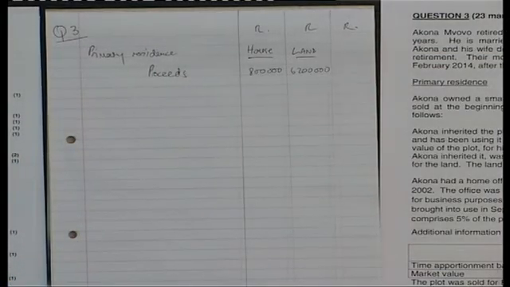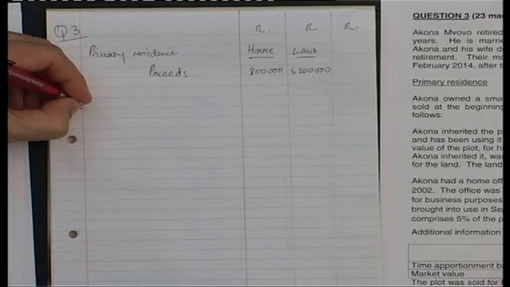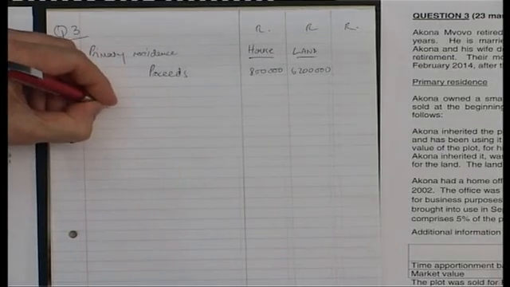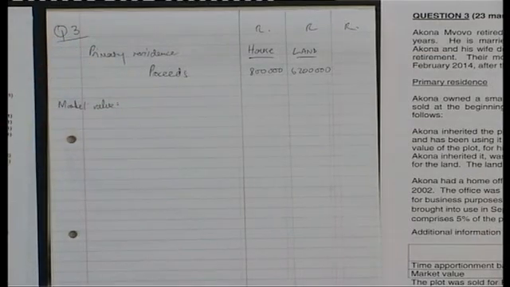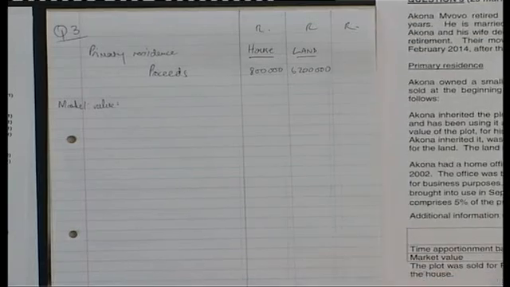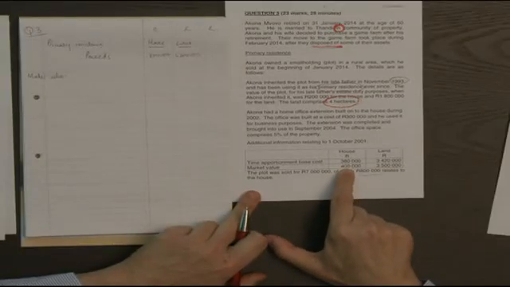Now we want to work out the base cost of both of these. So what's the starting point? I've already said we need to work out the valuation date value. Why? Because this property was acquired before 1 October 2001. So it's a simple matter. You've just got to list each value, and you're told at the bottom of the question what the market value of the house was.